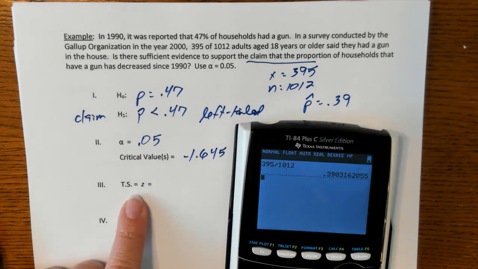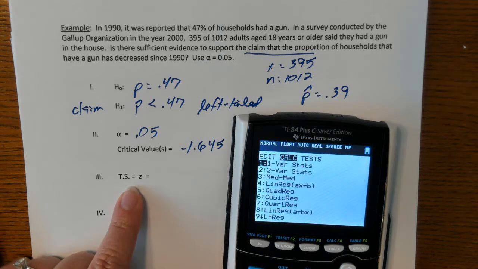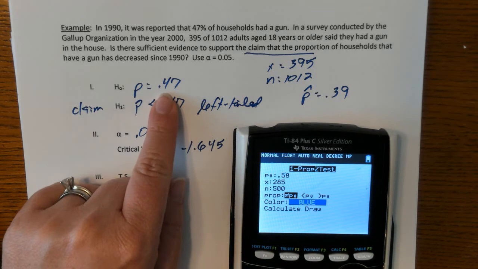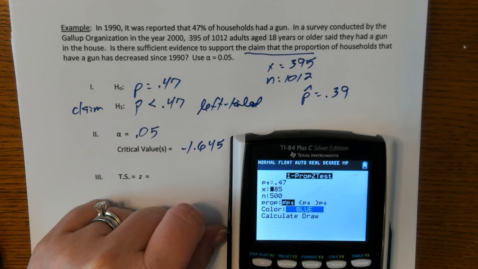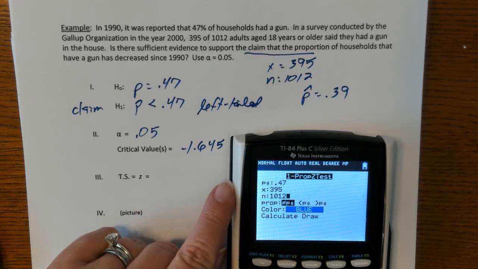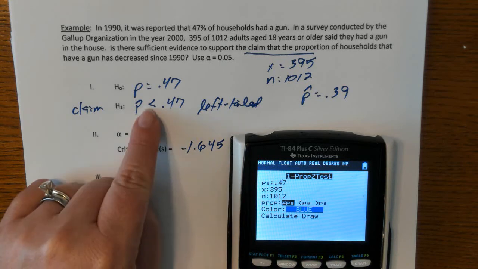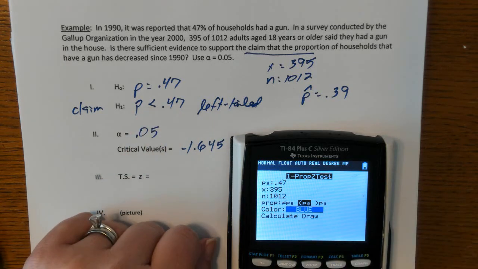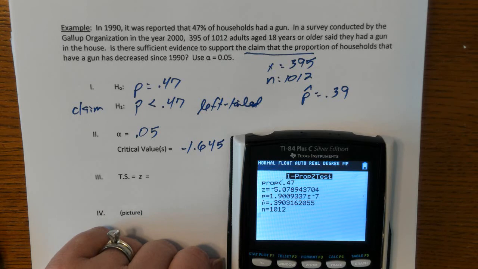I'm going to get my test statistic from the calculator. Stat, test, option 5, 1-PropZTest. The proportion in my null and alternative hypothesis was 0.47. My x was 395 people out of 1,012 who said they had a gun in their house, so the n was 1012. Our alternative hypothesis said that p was less than 0.47, so I'm going to pick the less than symbol. And I'm going to choose calculate.